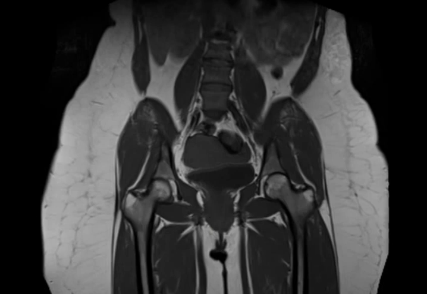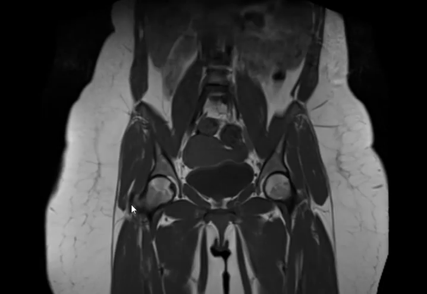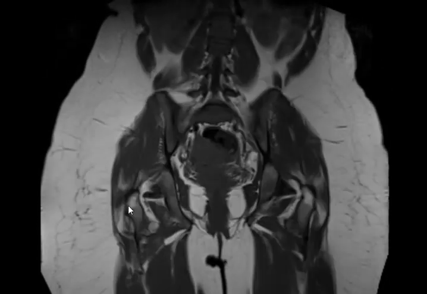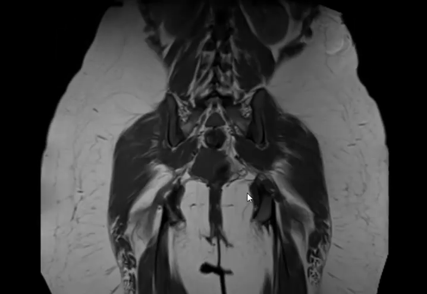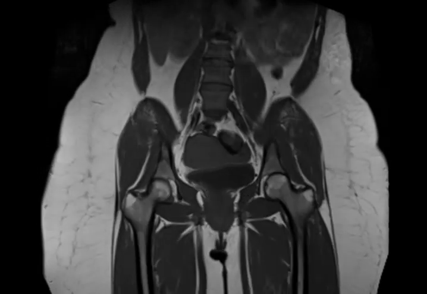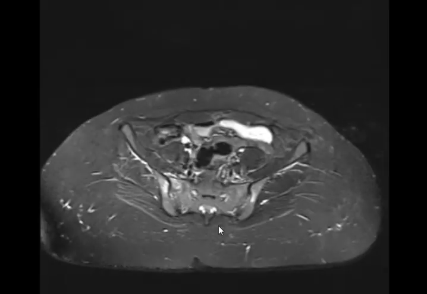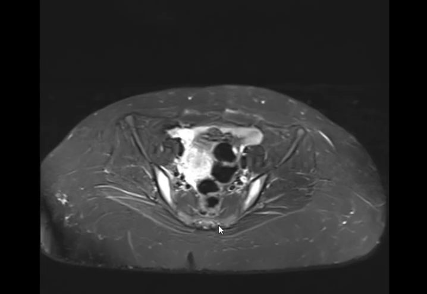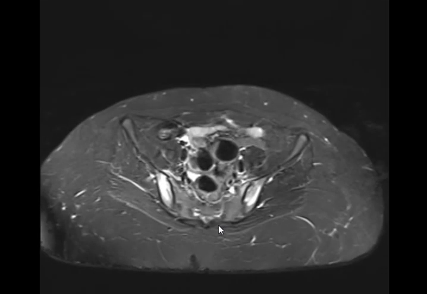High signal, high T2 signal intensity. Good. On the iliac side, of both, of the iliac aspect. Of the iliac aspect bilateral. Of the iliac aspect of both SI joints. Okay, then continue. Symmetrical. Bilateral symmetrical. Exactly. Good.